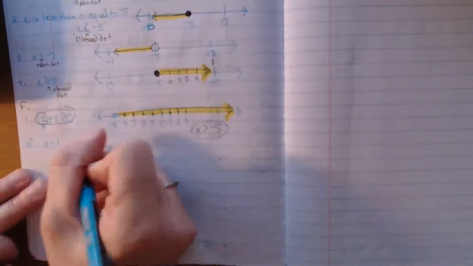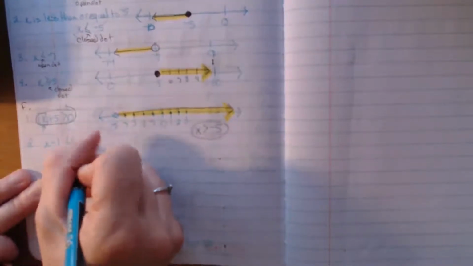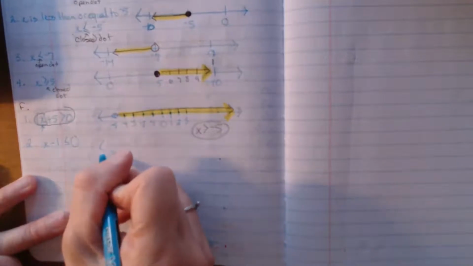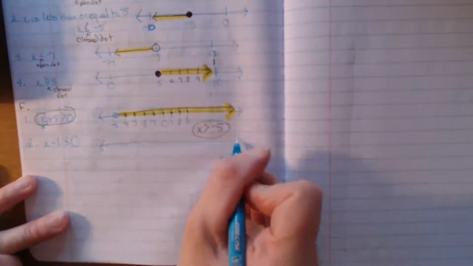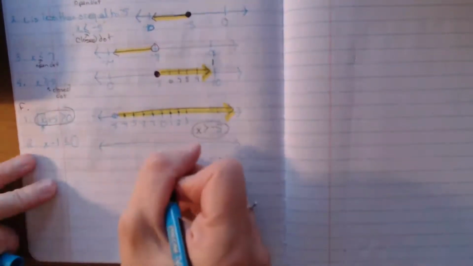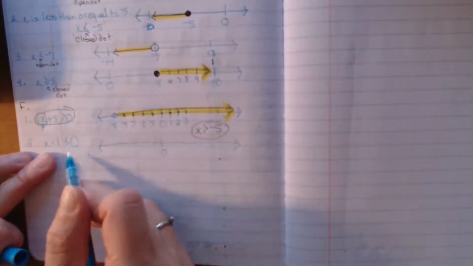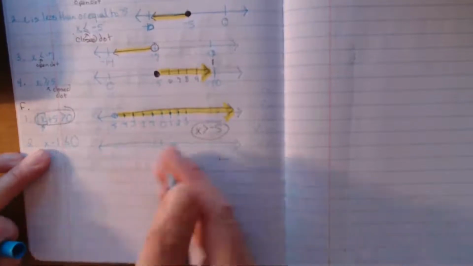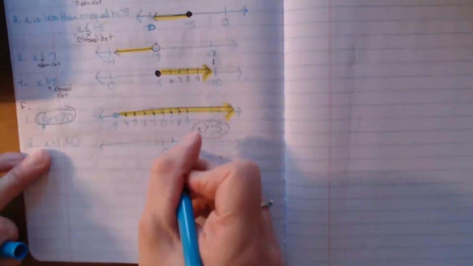X minus 1 is less than or equal to 0. Let's draw a number line. So I'm just going to put 0 here. Why not? X minus 1 is less than or equal to 0. So 1 minus 1 is 0, and that has equal to, so I can put a dot there.